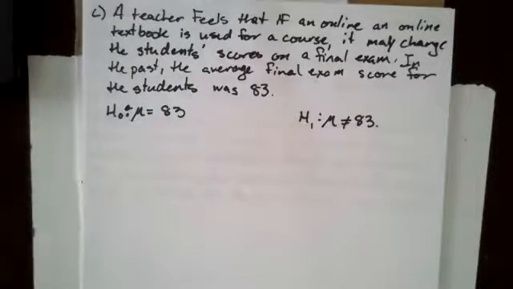The third situation. A teacher feels that if an online textbook is used for a course, it may change the student's scores on a final exam. In the past, the average final exam score for the students was 83. So the null hypothesis is mu equals 83, and the alternative hypothesis is mu is not equal to 83. The teacher isn't saying that the mean will be greater than 83 or less than 83. It could be either way.